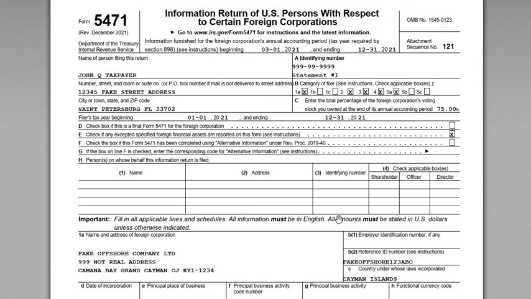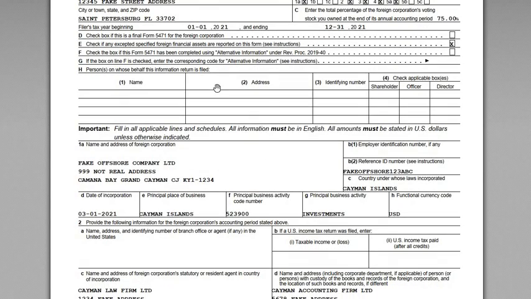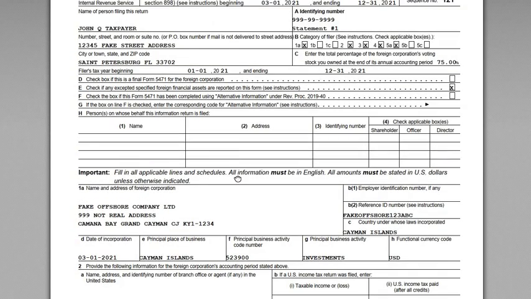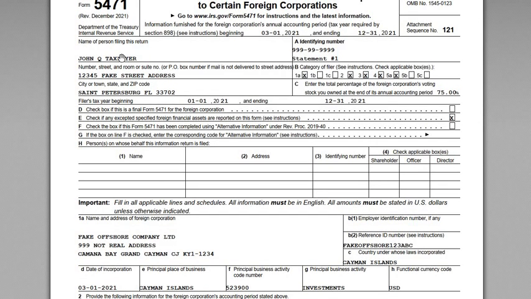Now, persons on whose behalf this information return is filed. It is possible and okay for one U.S. person to file this form for all other U.S. persons that are CFC shareholders, U.S. shareholders. So if you did have multiple U.S. shareholders, you could list their names, addresses, ID numbers, and then check whatever appropriate boxes they are. So are they a shareholder, officer, director? Are they all three? The form does get more complicated because you have to kind of duplicate certain schedules within the form to show particularly how much income might be allocated to the remaining shareholders.